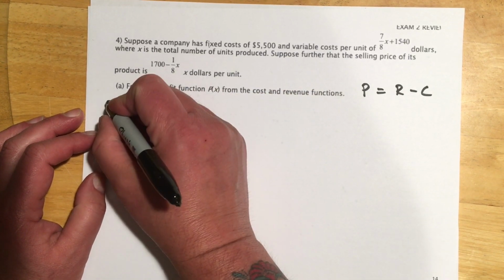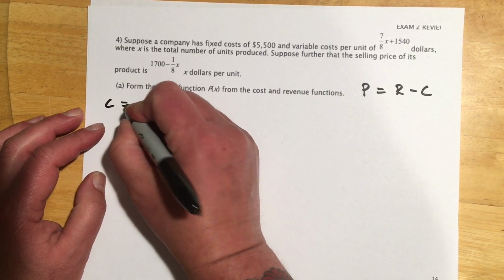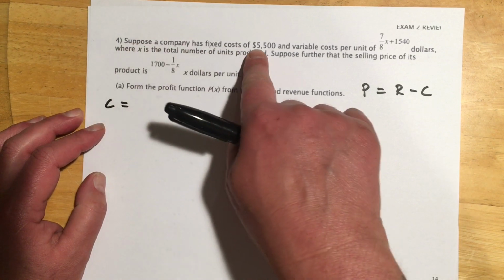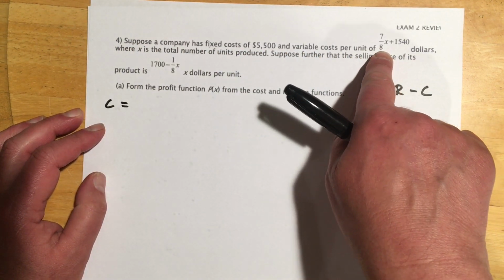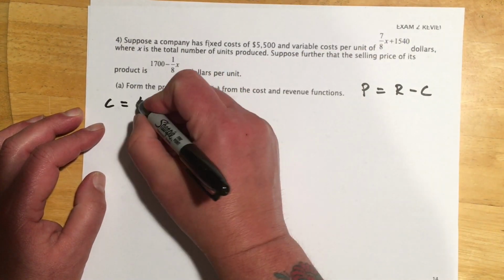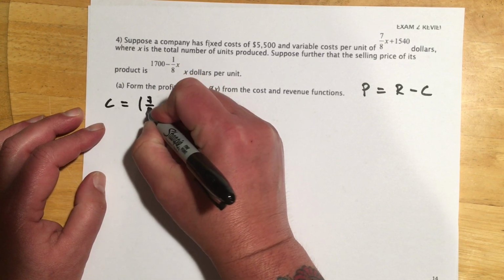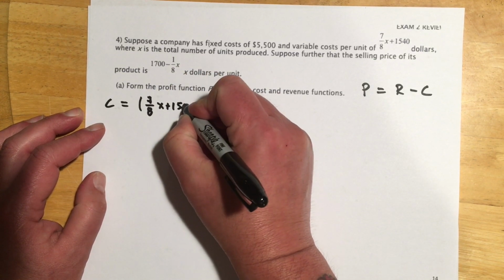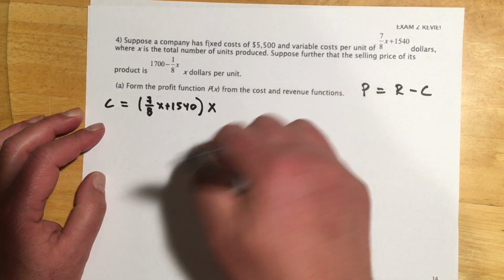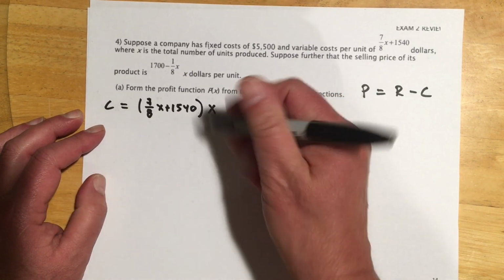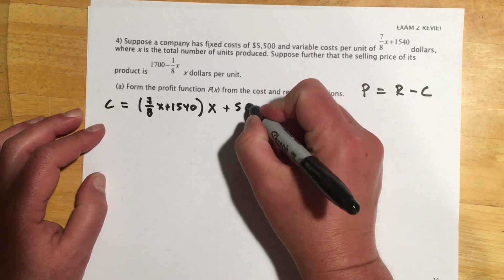So let's see, we'll do cost first. So our cost function is going to be fixed cost there, variable cost there. So variable cost is going to be times x. So that's just like back in the old equation, and then it'll be plus this. Let me go ahead and write that part down.